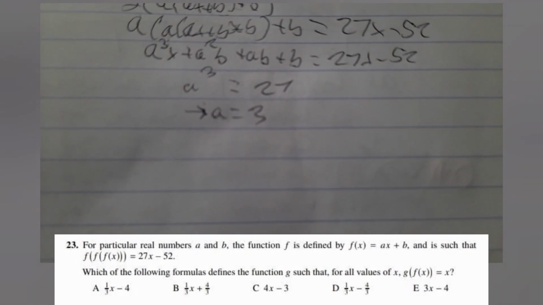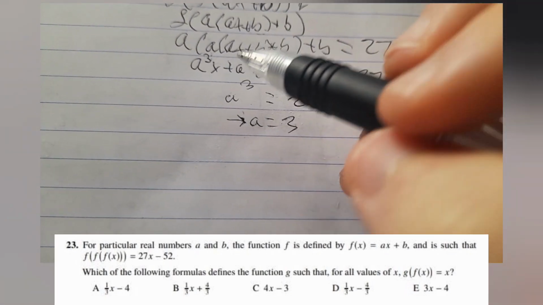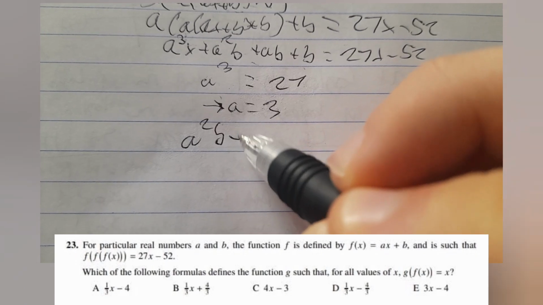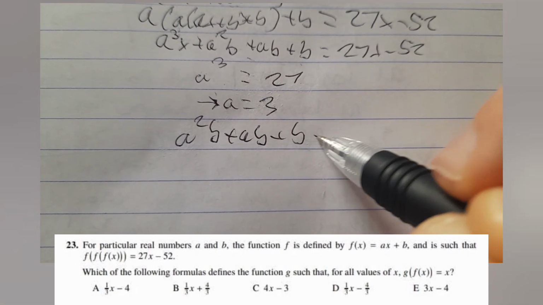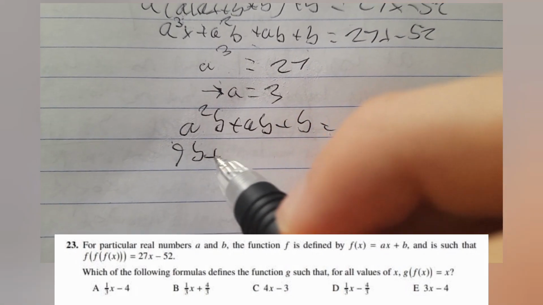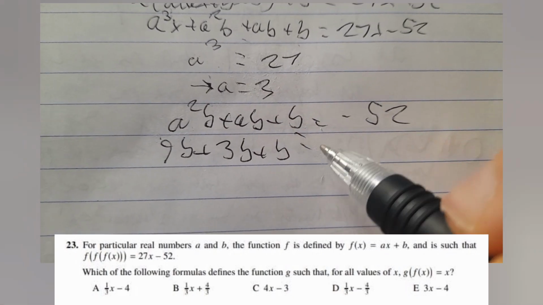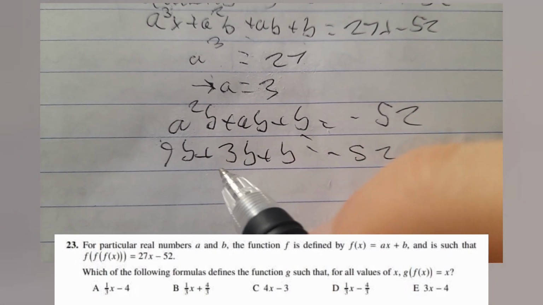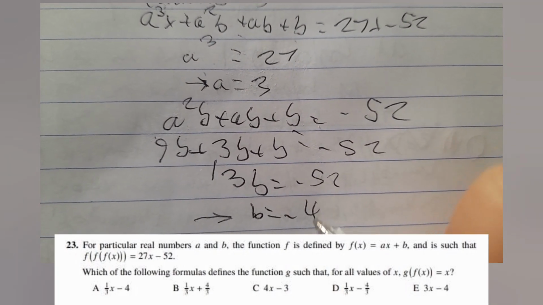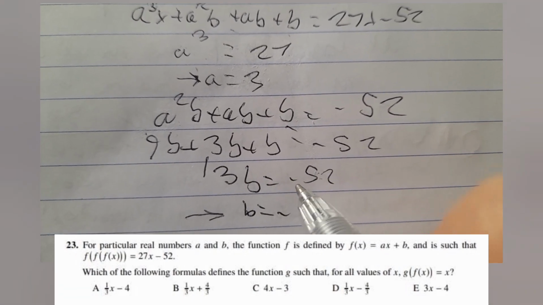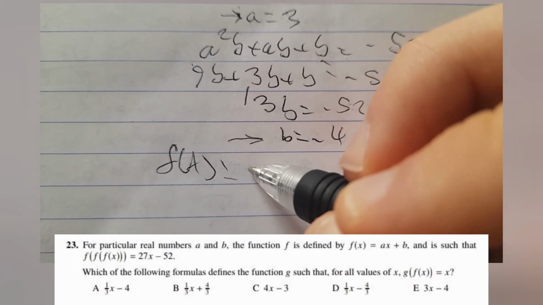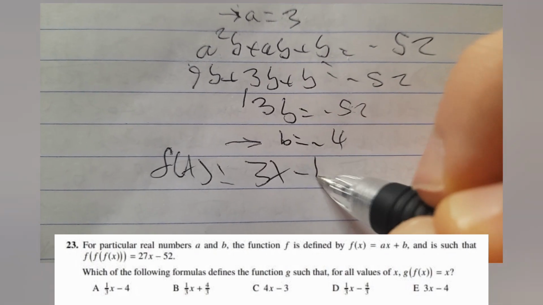I'm sorry, I'm recording this on a phone, so it's kind of unfocusing. So now we're left with just this section. We know a squared b plus ab plus b equals minus 52. And we know a is 3, so 9b plus 3b plus b equals minus 52. It simplifies down to 13b equals minus 52. So then b must be minus 4, because 52 divided by 13 is 4. So that means f of x is equal to ax plus b, 3x minus 4.